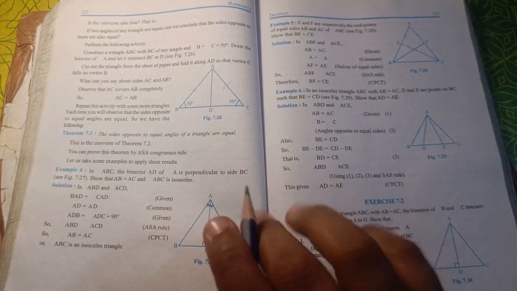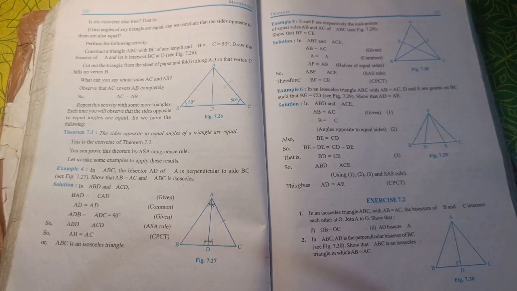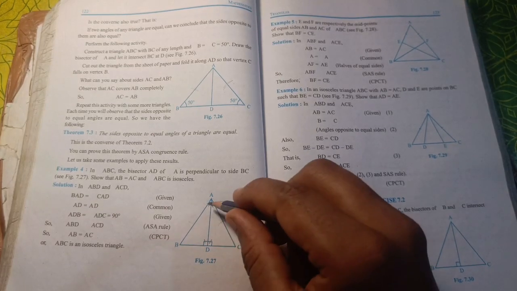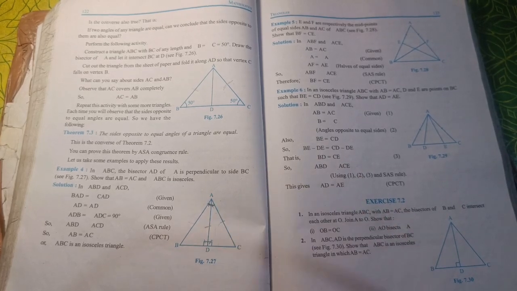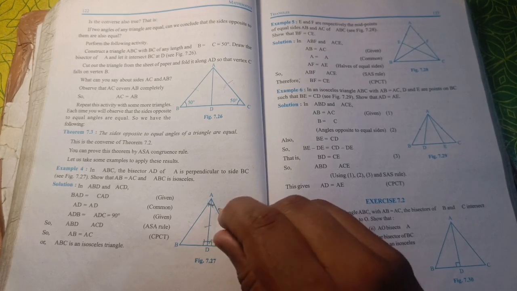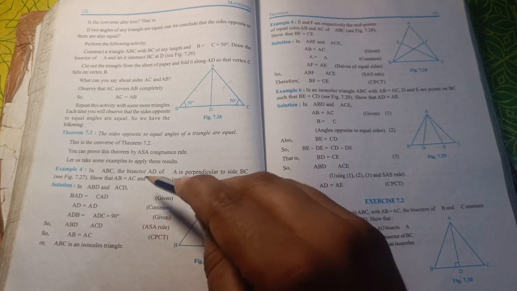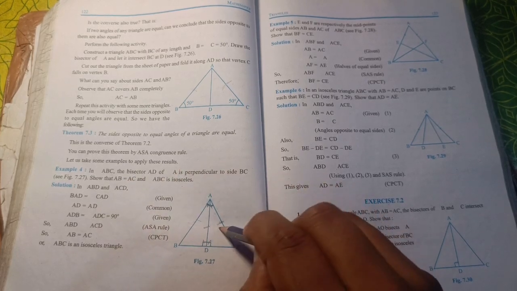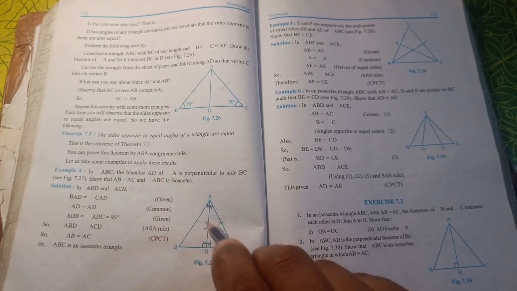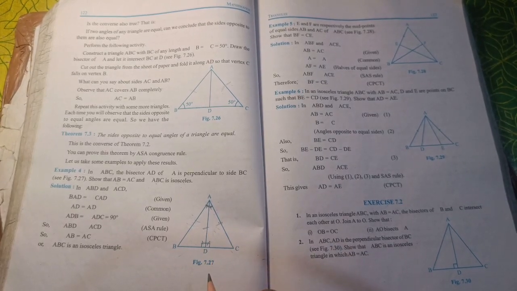Two angles are equal, so only one side needs to be equal for congruency. Can you see the one side? That side is AD, which is common to both the triangles. So we get congruency of triangles ABD and ADC, by which we can prove AB and AC are equal. And if AB and AC are equal, then triangle ABC is isosceles, because it is a property of an isosceles triangle.